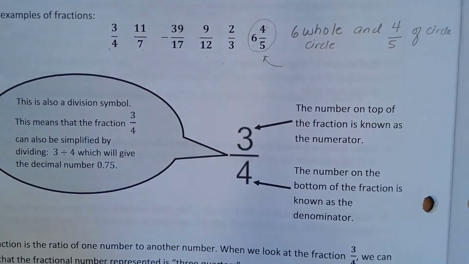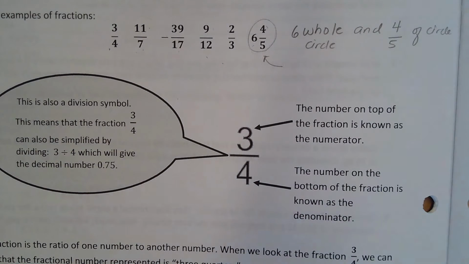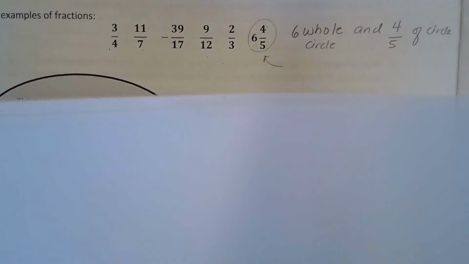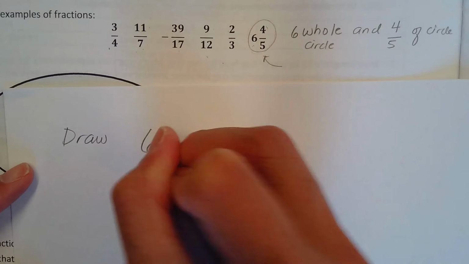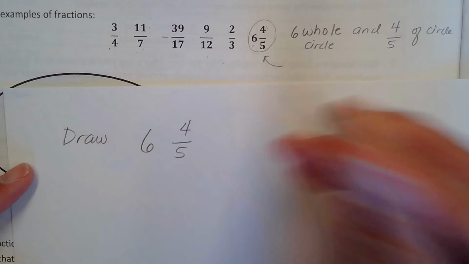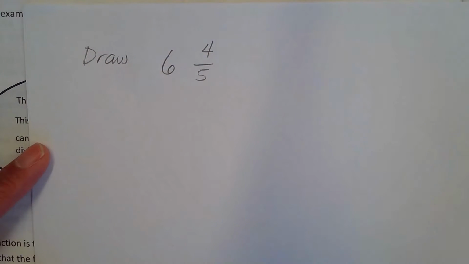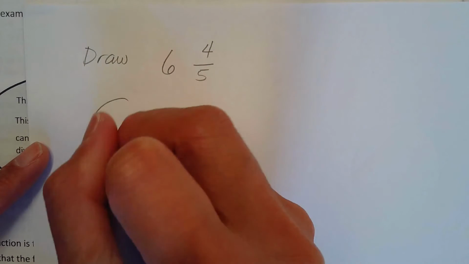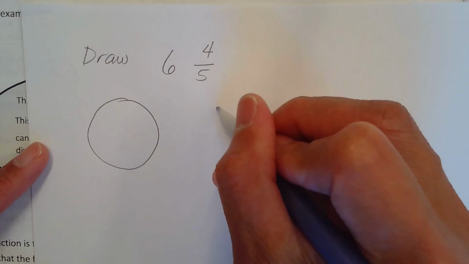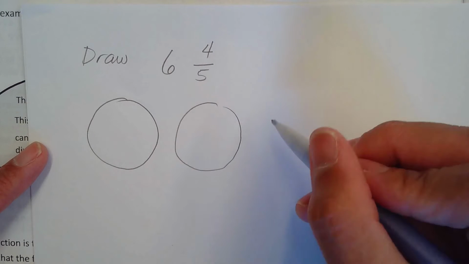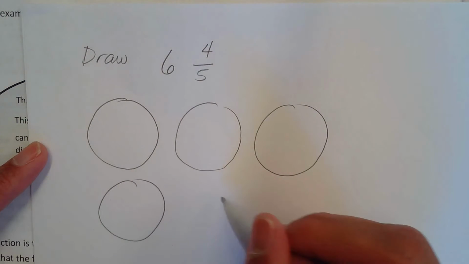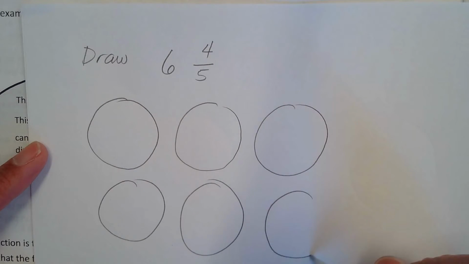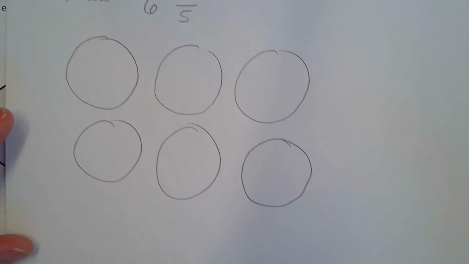So how can we draw 6 and 4/5? If we draw circles, 1, 2, 3, 4, 5, 6, they're supposed to be all the same.